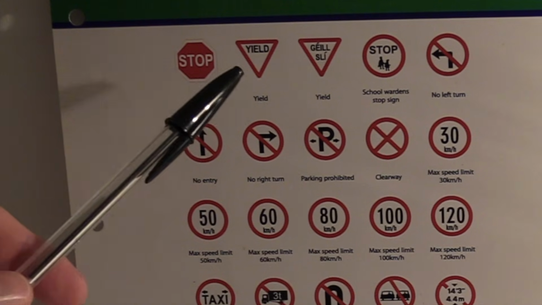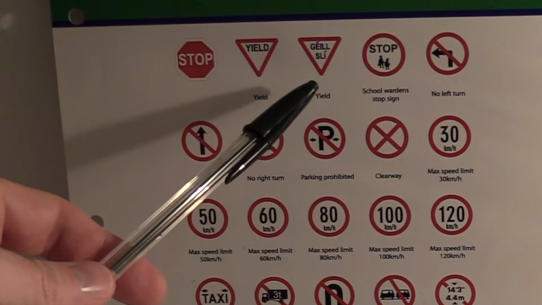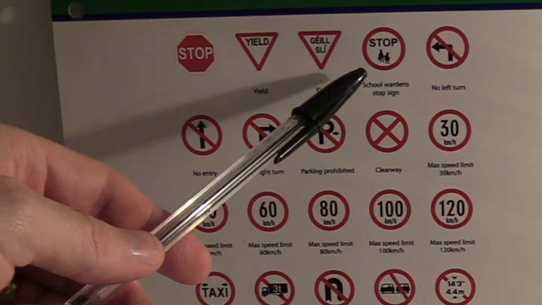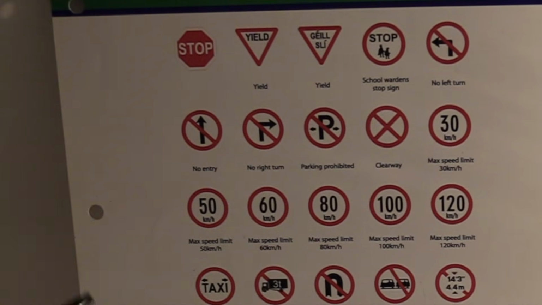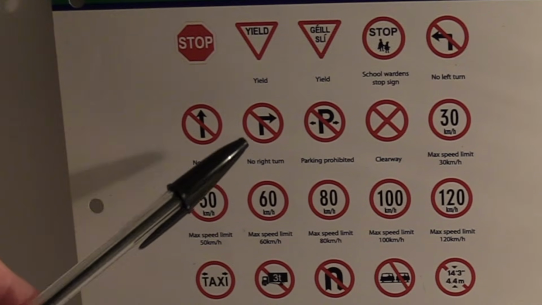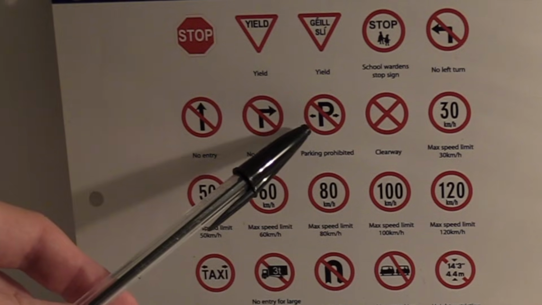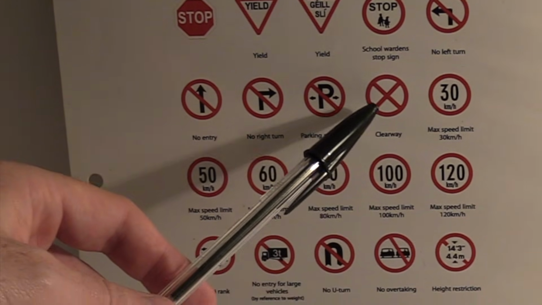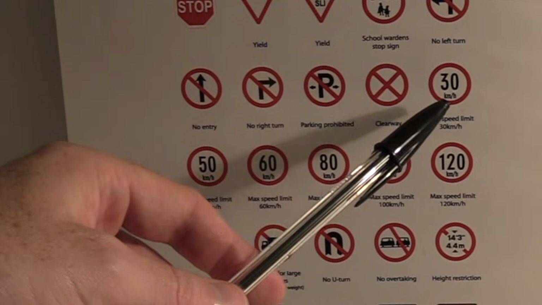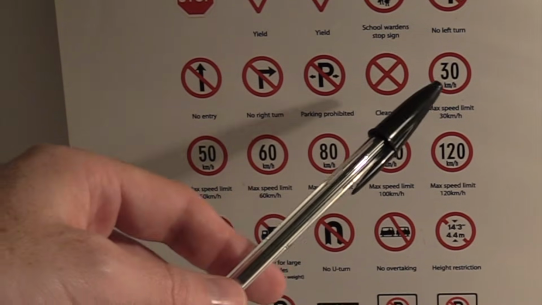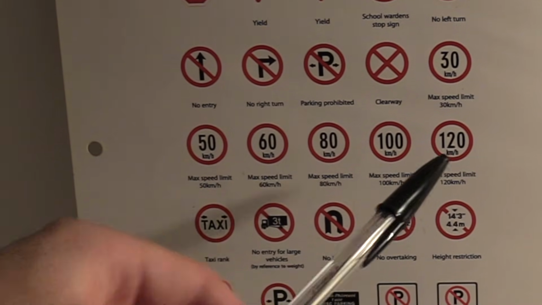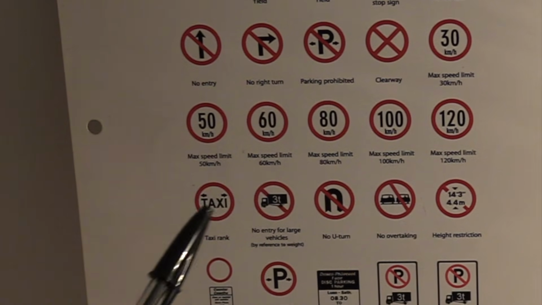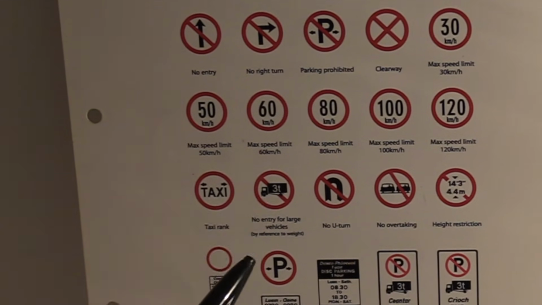A stop sign, a yield, Géill Slí, which is yield as Gaeilge in Irish, stop, school warden sign that is. No left turn, no straight ahead, no entry, no right turn, parking not allowed in this area. That's a clear way, no stopping or parking where you see that sign. That's just telling you about the speed limits, the maximum speed limits from 30 there all the way up to 120. Taxi rank, no entry for large vehicles here with a 3-ton limit on it.